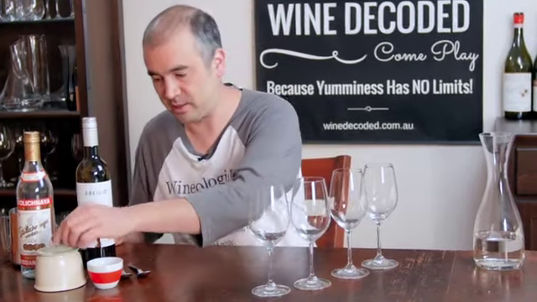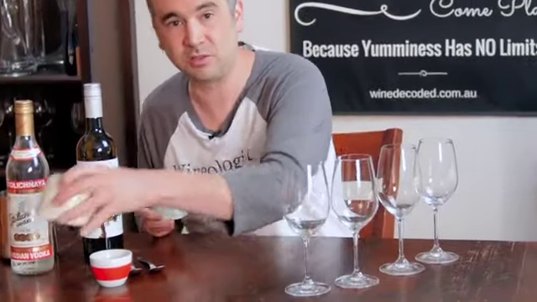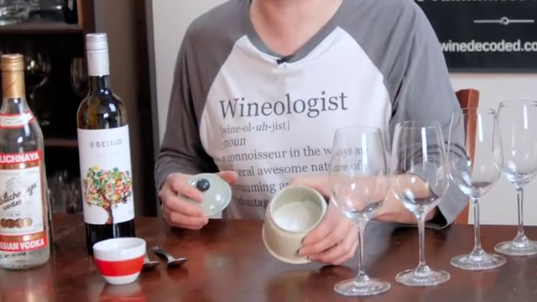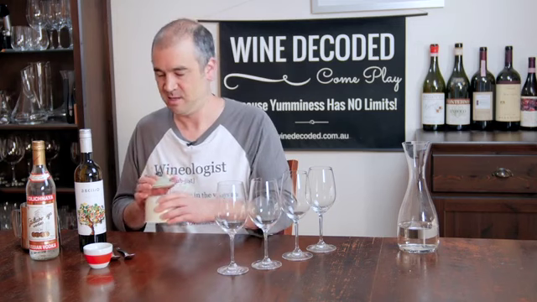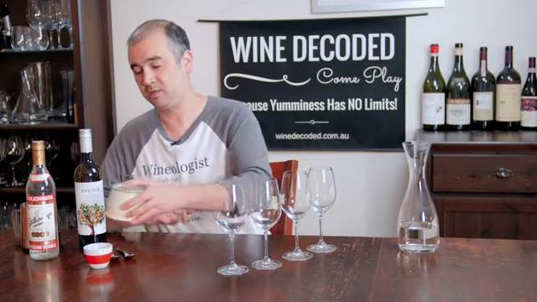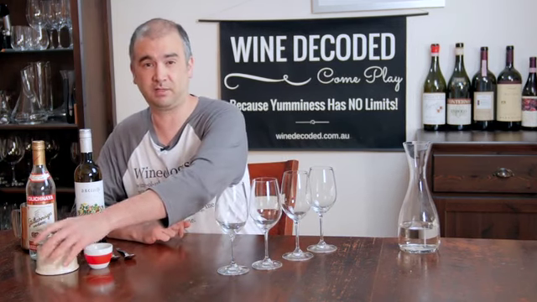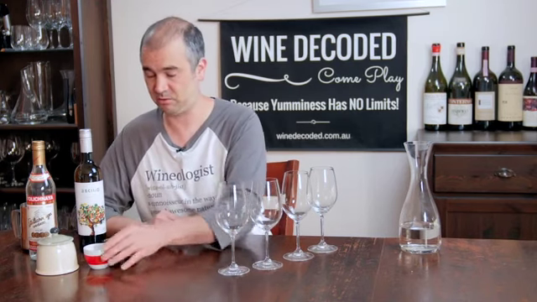You will also need a little bit of sugar, just your standard white table sugar. Hopefully you can see that in there. You don't want brown sugar. We're not looking to impart any flavors or aromas, just a really neutral sugar.